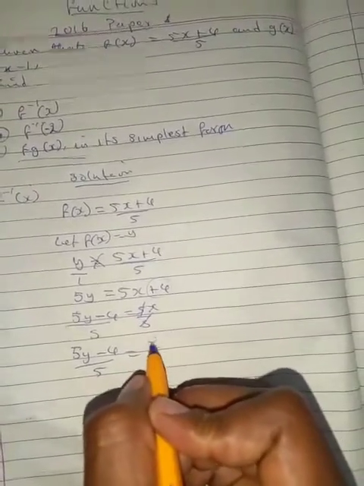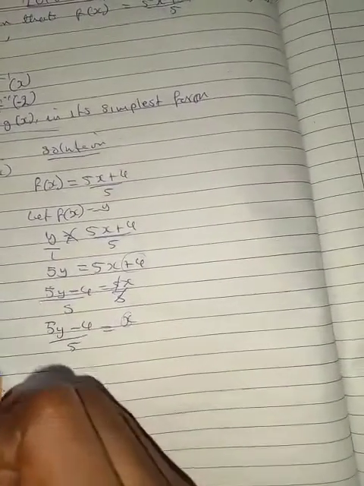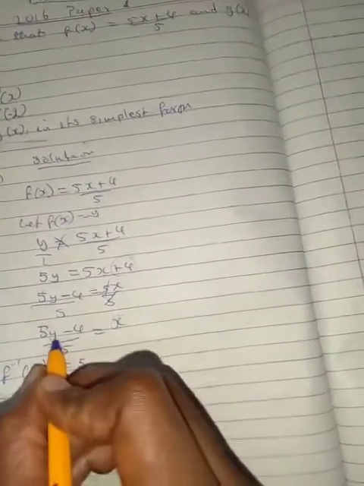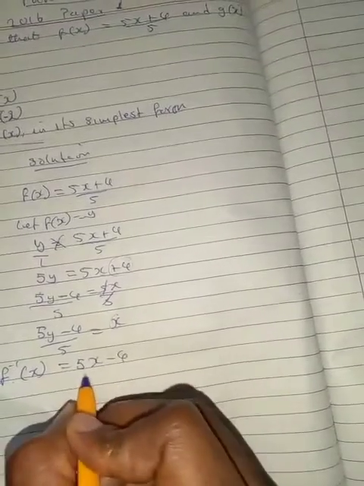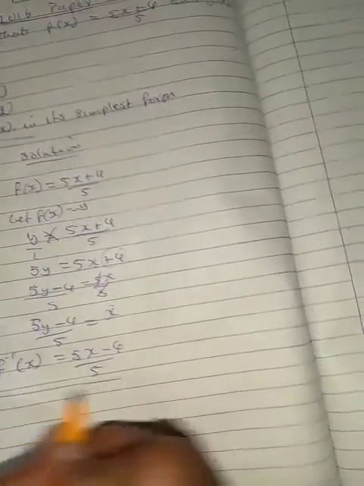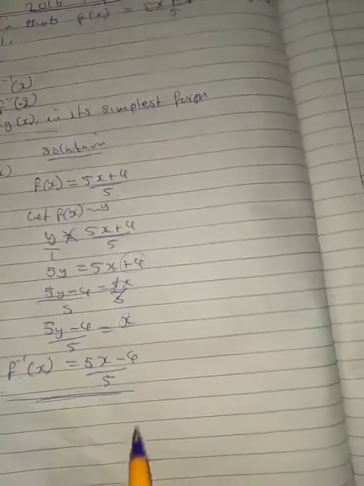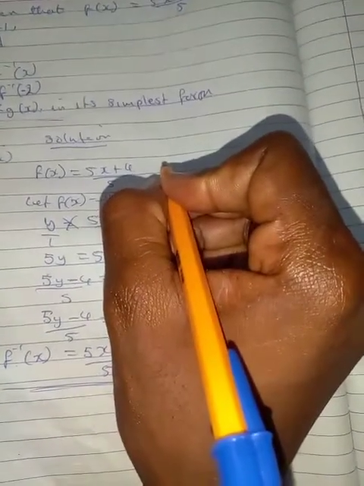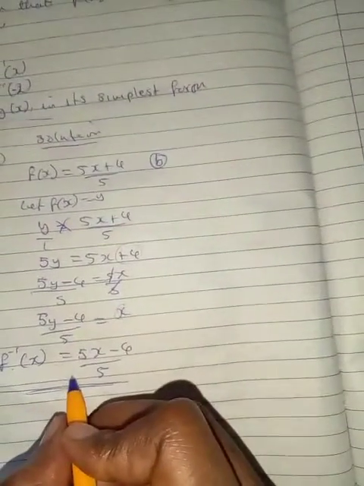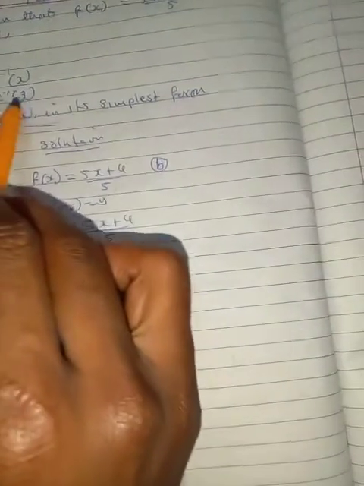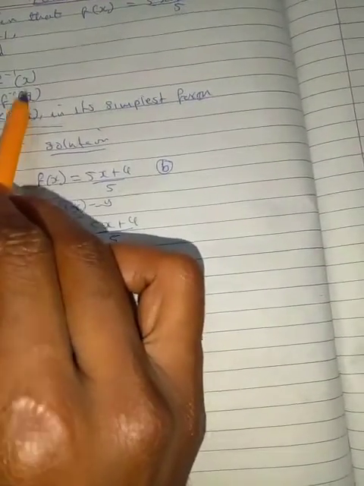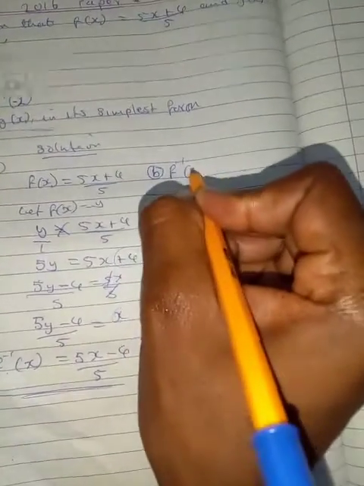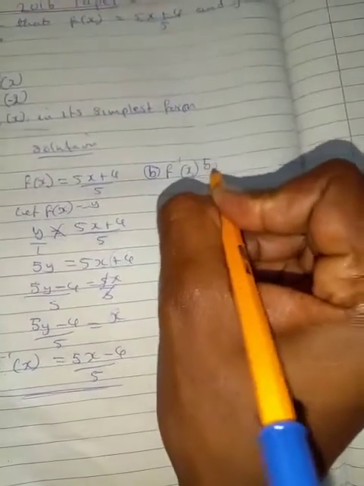So this x now changes to the inverse. Therefore, f inverse of x is equal to, this y changes to x also, (5x minus 4) over 5. This becomes my inverse. Once you find the inverse, then part b will not be a problem, in the sense that you already have the inverse here. You just have to replace where there is x with negative 2 and you get your answer correct.